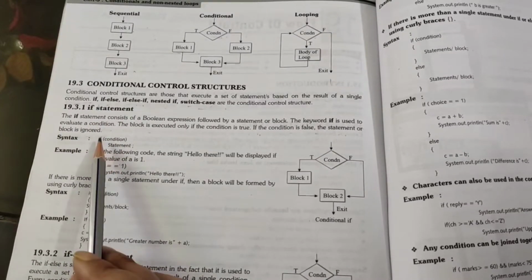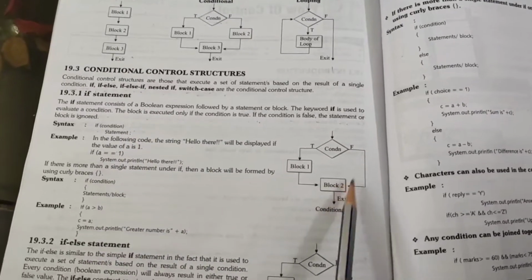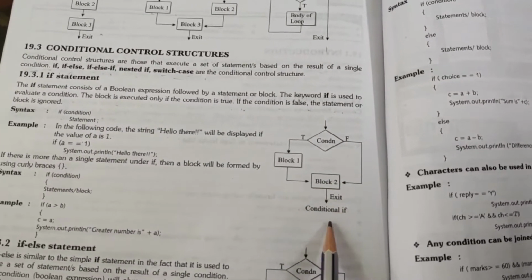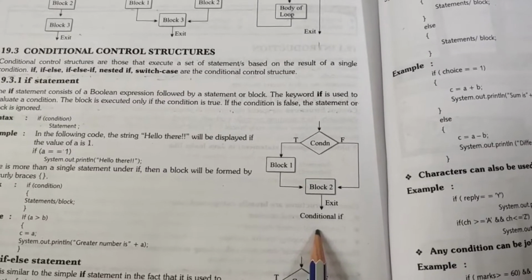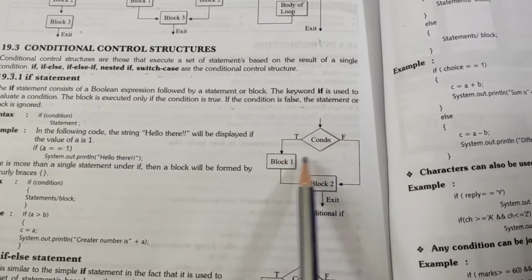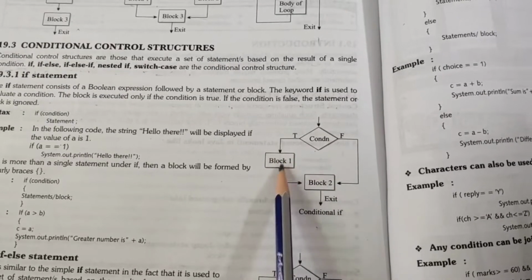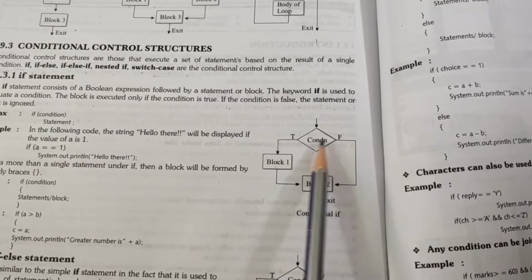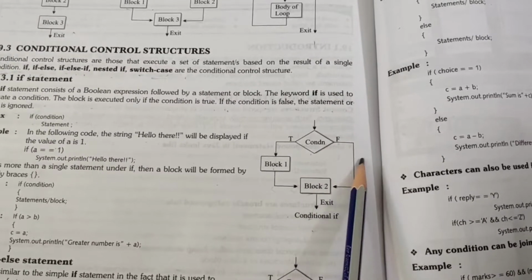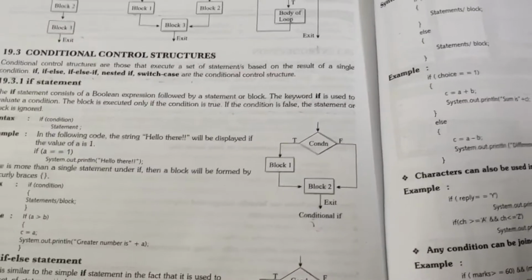And the syntax is if, condition, and then statement. Let's first understand with the help of a diagram, and then I will give you the example properly with a program. If the condition is true, the block will execute and it will print the output. If the condition is false, there is no block to execute, so straight away it comes out of the statement.